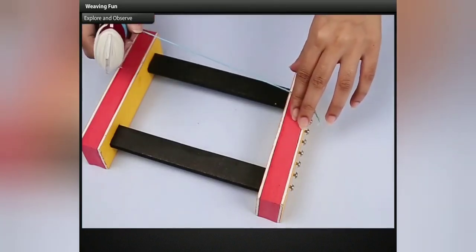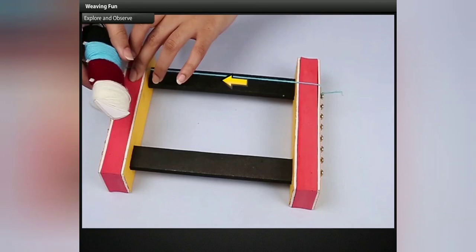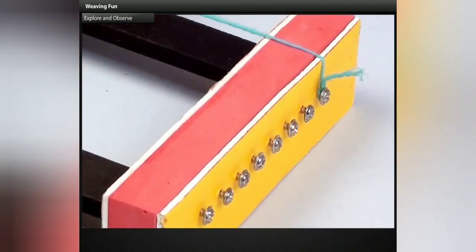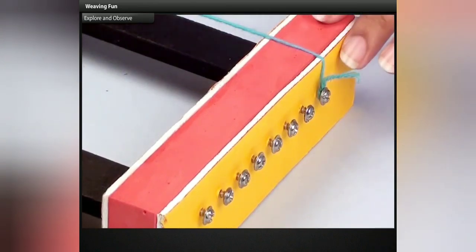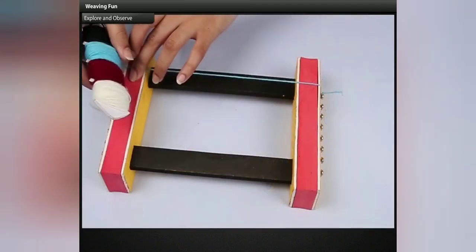Next, run the thread from one wide sheet to the opposite wide sheet and loop it around the screw so that it is exactly opposite the screw where the thread is tied. Make sure the thread is tightly stretched between the two screws. Pull the thread if it is not tightly stretched.